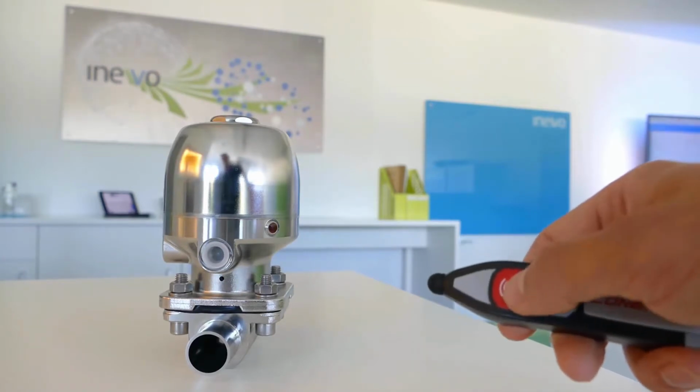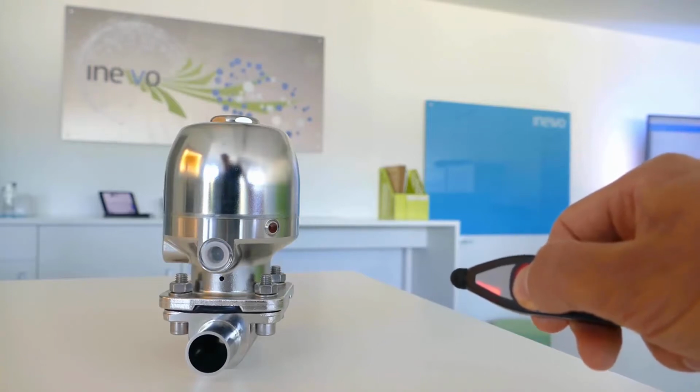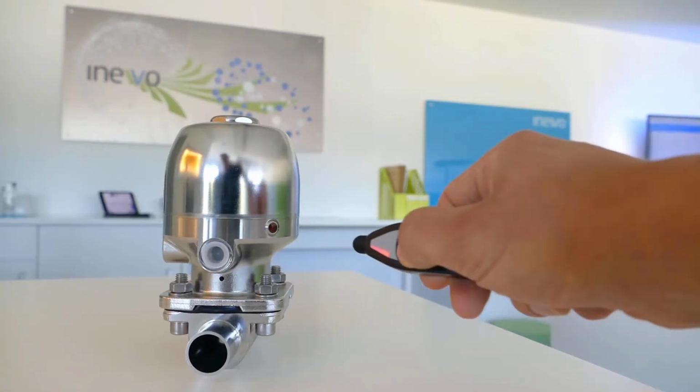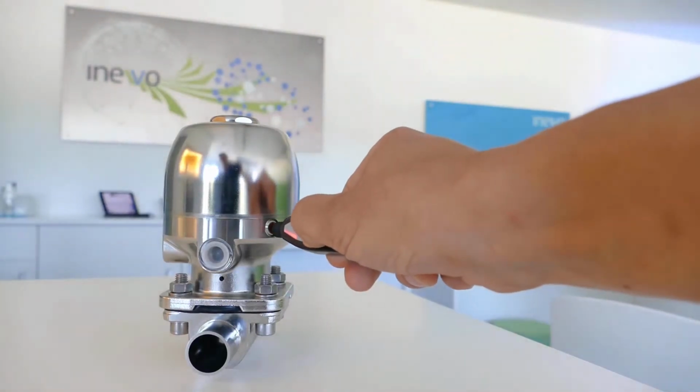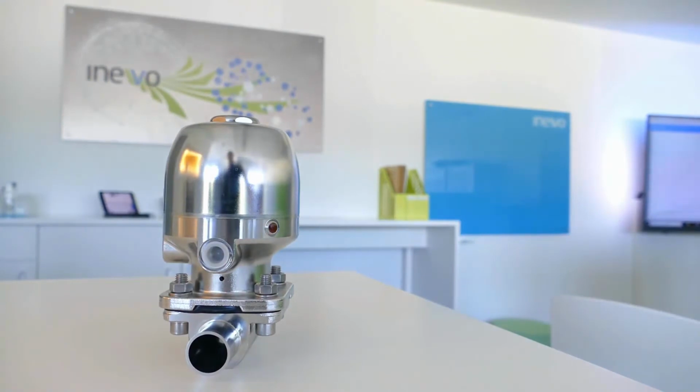To do this, press and hold the red scan button and the LED will light up red. The RFID reader signals that no chip is within range. As soon as you approach the RFID chip, the reader beeps and the LED turns green. The data is now transmitted via Bluetooth to the CONEXO app and processed by it.